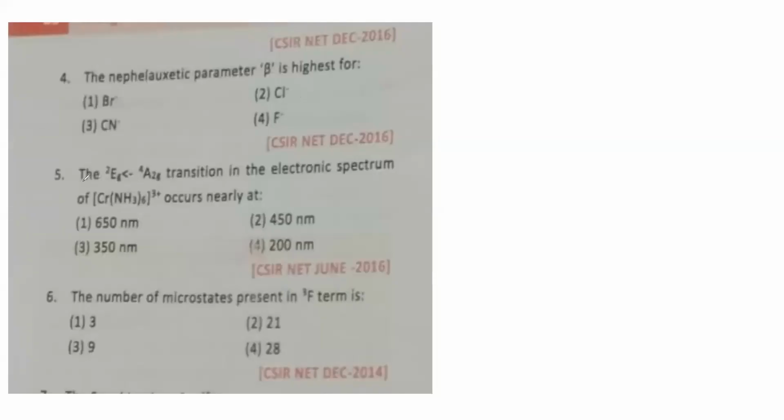Now second question, the 2EG means the transition is from 4A2G to 2EG. Okay, for chromium hexaammine 3+, right? So we have to find out for this transition, at which wavelength the electronic spectrum will occur for this transition, right?